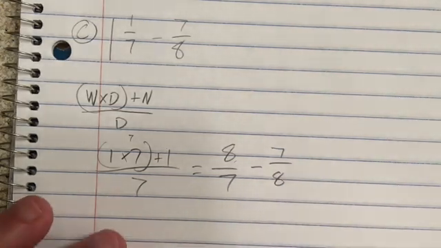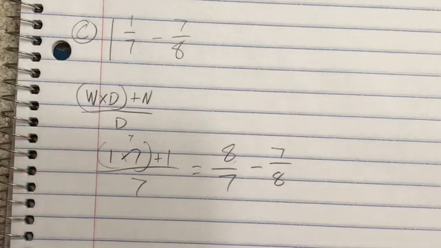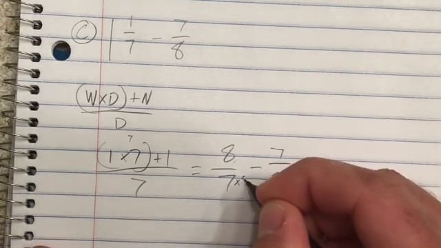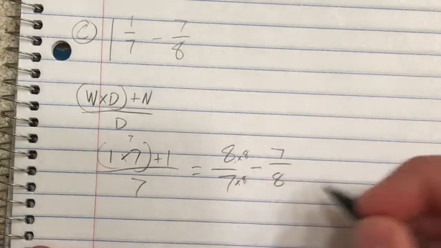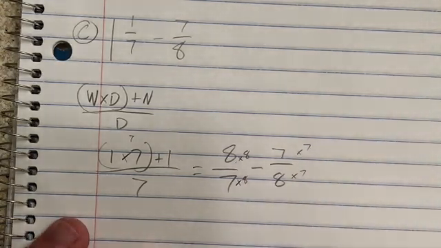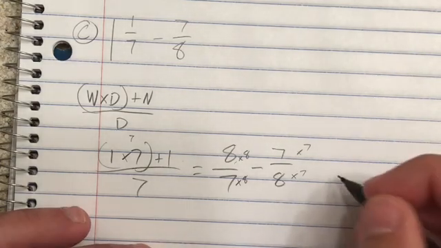Okay. So now I have 1 1/7 or 8/7 minus 7/8. Oh my. Okay. So ladies and gentlemen, this is going to be kind of wacky, but I'm going to multiply both sides by the other denominator. So times 8 over here, and then times 7 over here. Okay. And this is all going to be over 56.